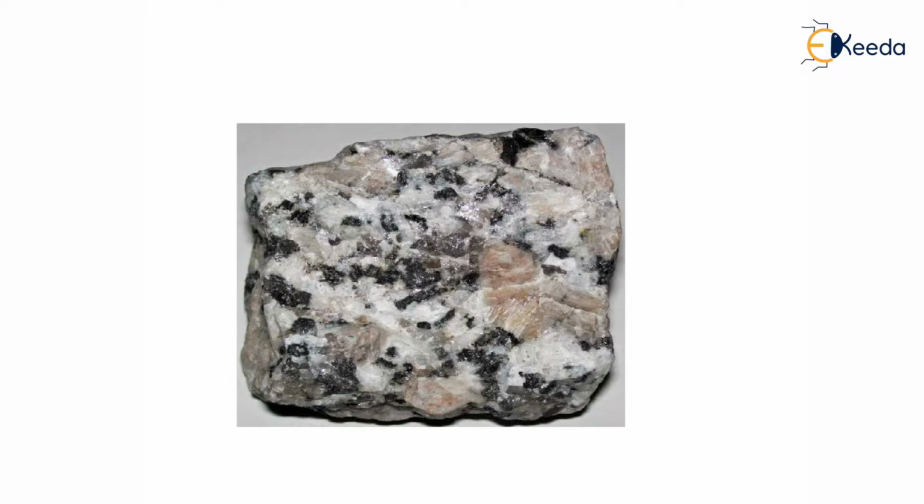It means it has a plutonic origin, and its color is very light, so it is called leucocratic. The large and small grains are well developed crystals, so we call it a holocrystalline texture.